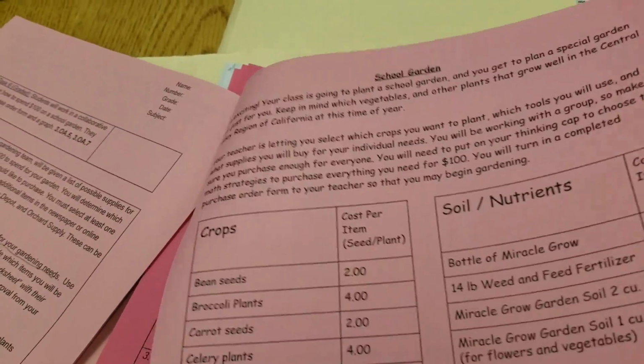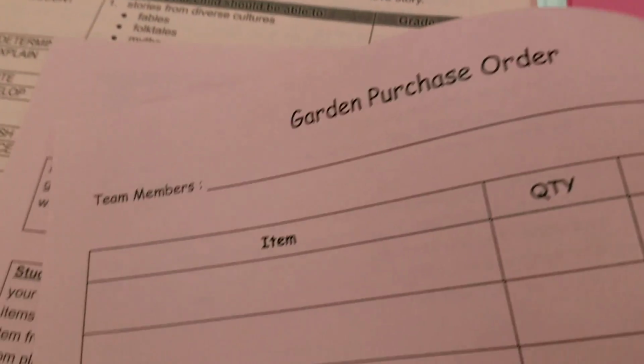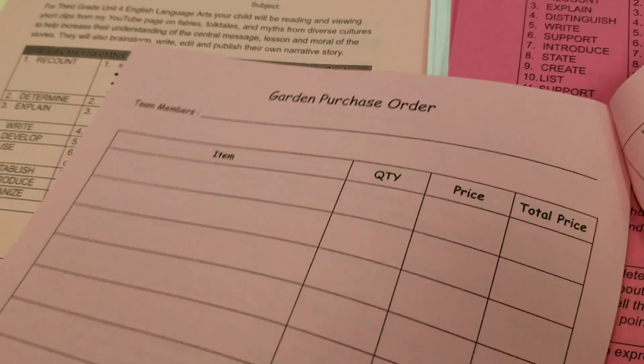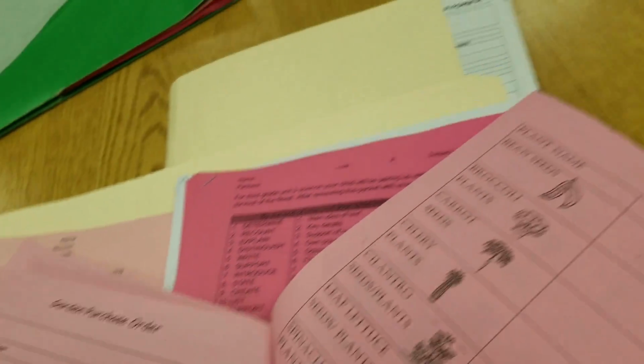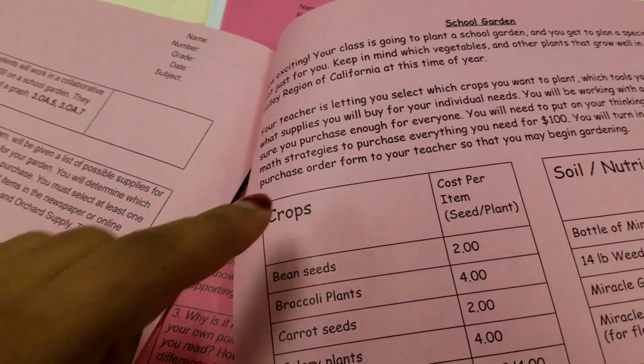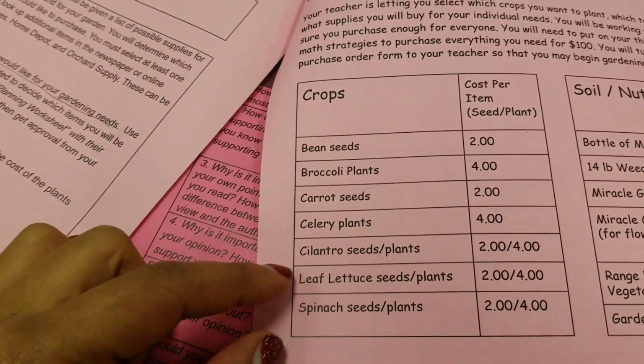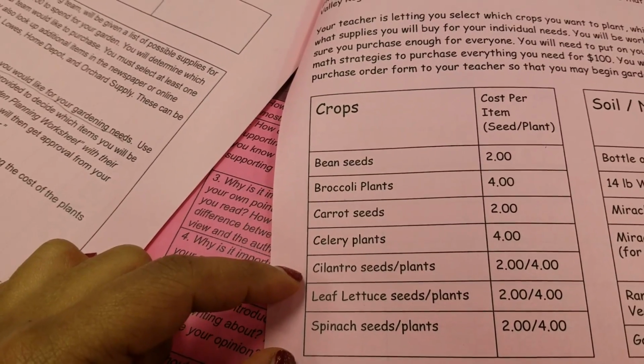So this is the quantity item. Quantity, so that's how many. How many of that item do I want? How many of what? Let's see. Maybe we want to have our crops. So these are the things that we want to grow. Maybe I want to make salsa, so I want some cilantro in there.